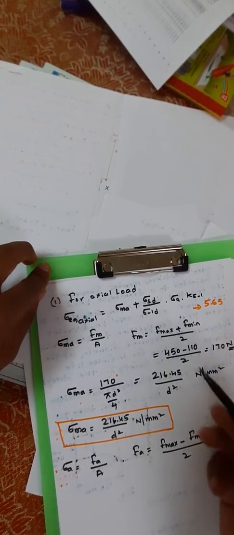We are talking with respect to this axial load only. If you substitute the values, the F max is 450, and here we have minus into minus, which gives plus 110, F minimum, divided by 2. So we'll get 280.